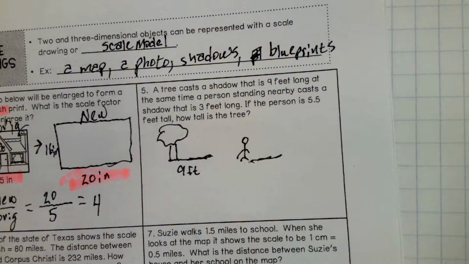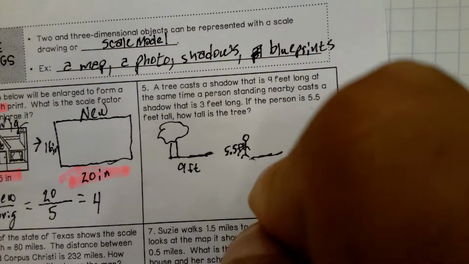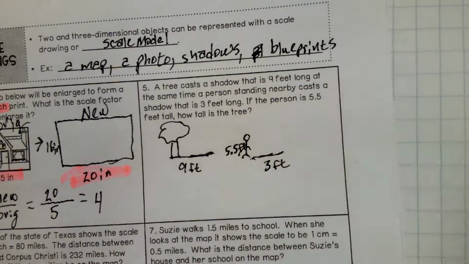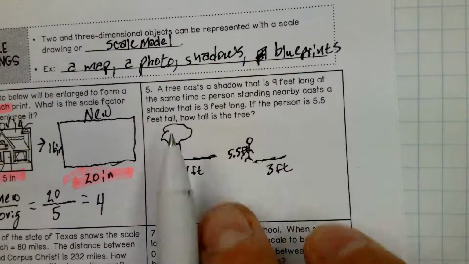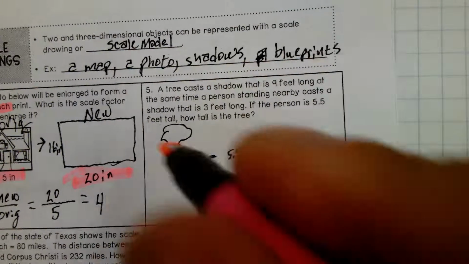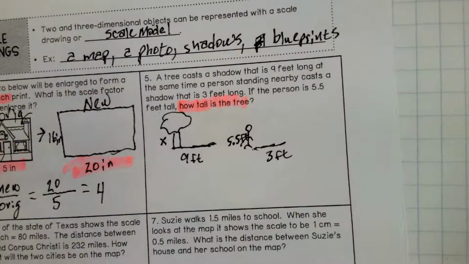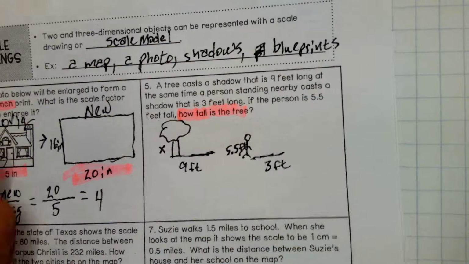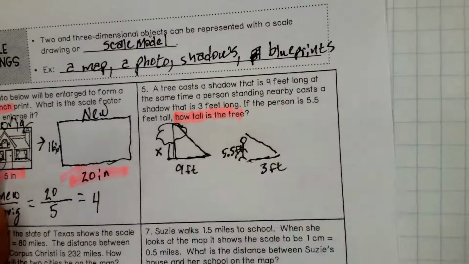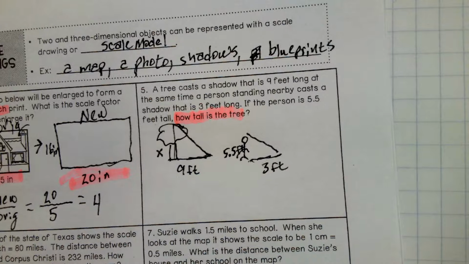Do we know anything about the person? He's 5.5 feet, and he also casts a shadow that's 3 feet. And it says, how tall is the tree? So this is our x. This is our unknown. But these are similar figures because what they make are similar triangles. This actually makes similar triangles if you think about it.